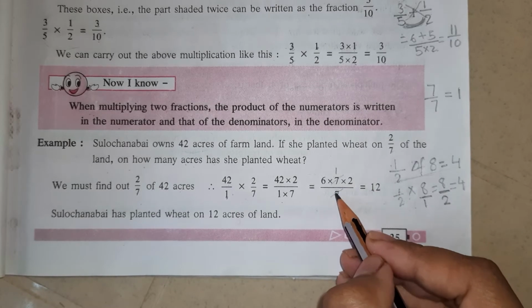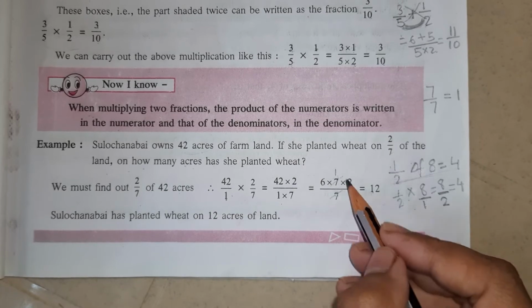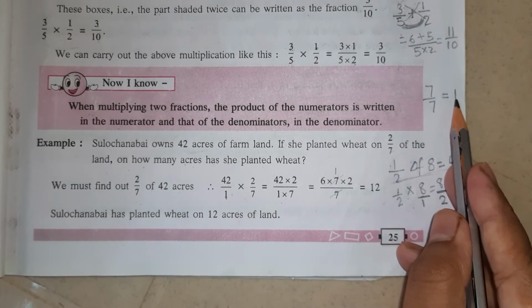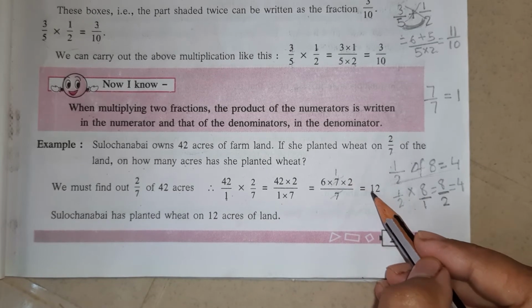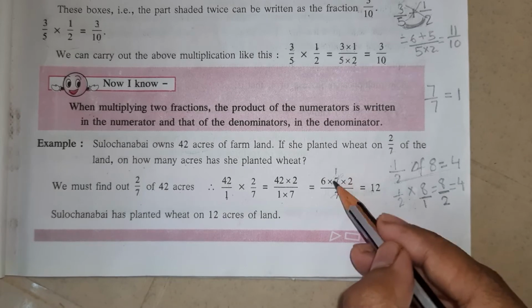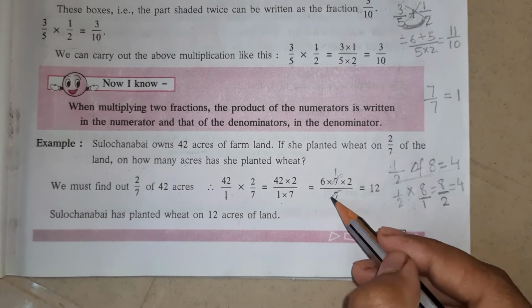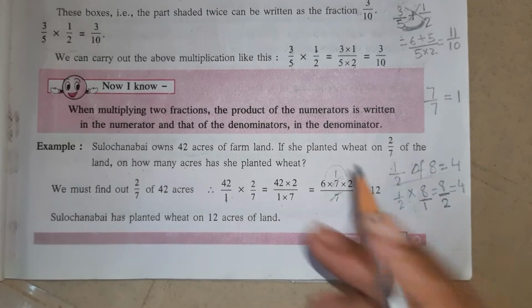So if there is the same number in numerator and denominator, then its answer is 1. And after writing 1 also, there is no change in the answer, means here there is no need of 1. So we directly cancel the same number. And we directly write down here 12.